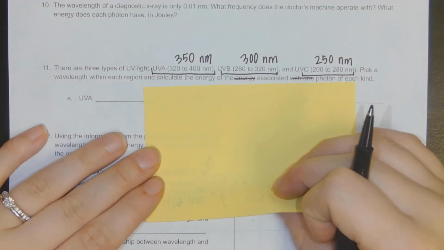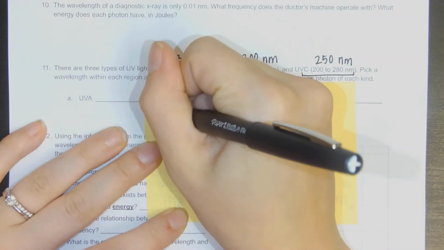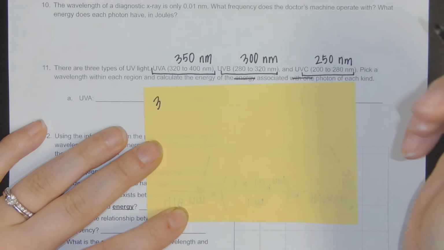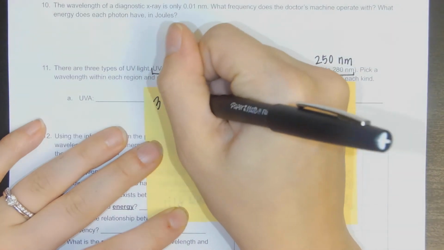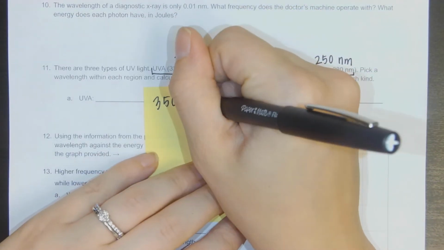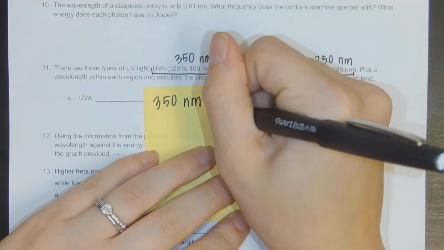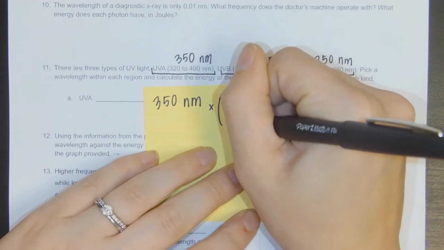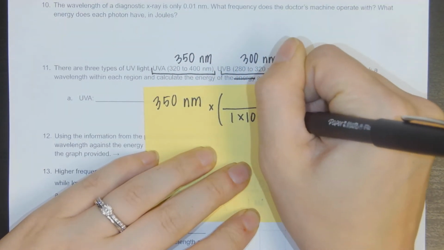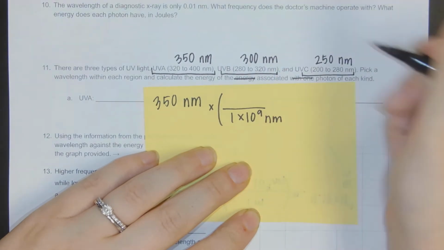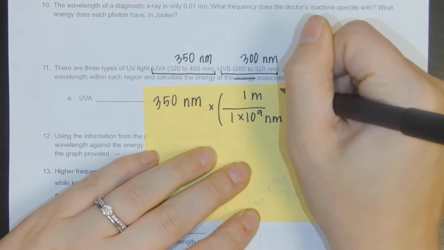So quick convert. 350 nanometers. There's 10 to the 9th nanometers for every meter.